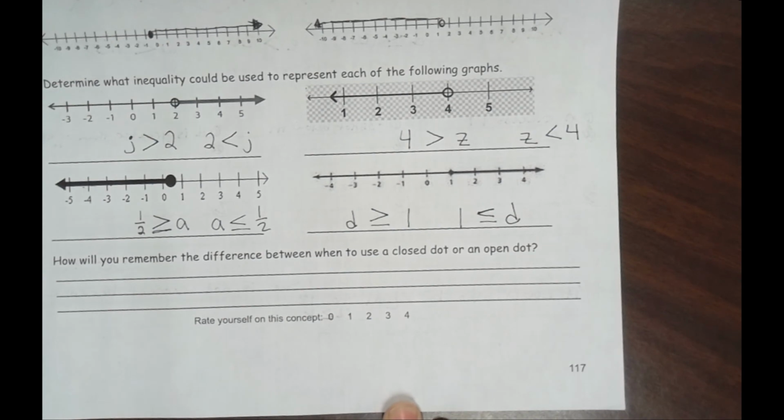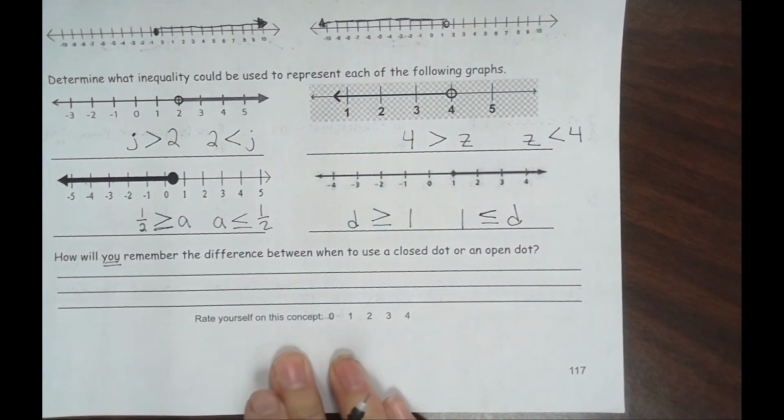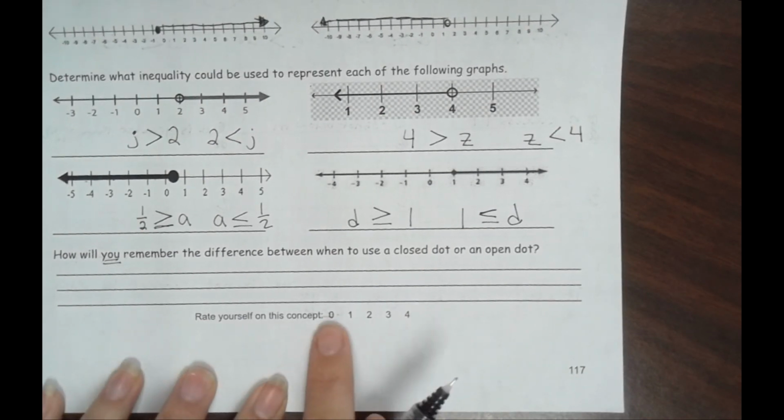So here it says, how will you remember? Okay, I'm asking you. This is your own answer. I'm not writing anything. You need to fill it out on your own. How will you remember the difference between when to use a closed dot or an open dot? Write in your own words, take a picture, rate yourself 0, 1, 2, 3, or 4, and turn it in on Google Classroom.